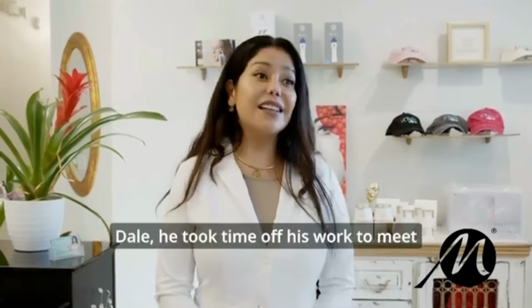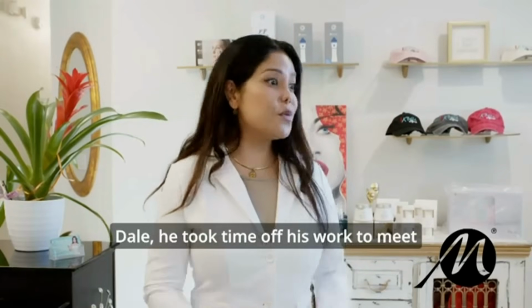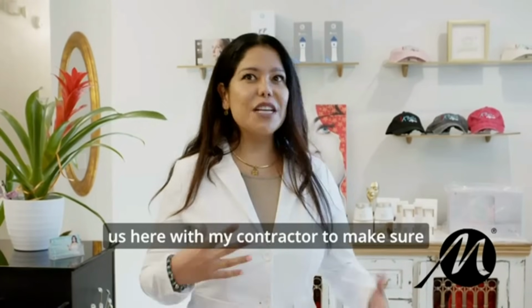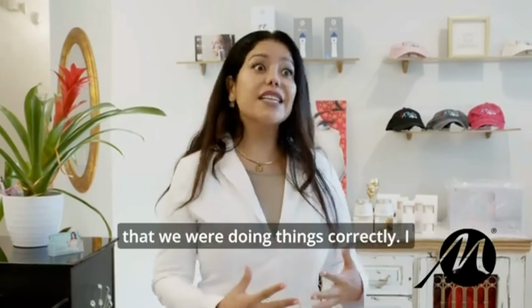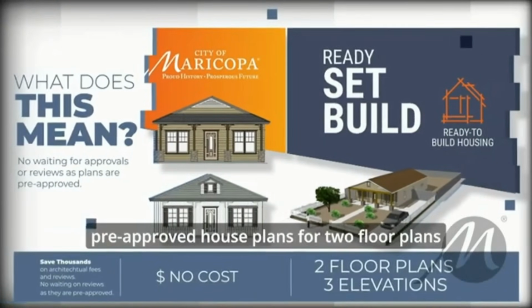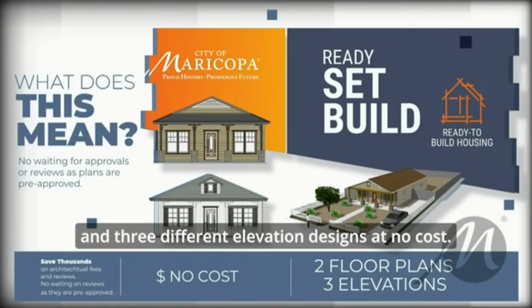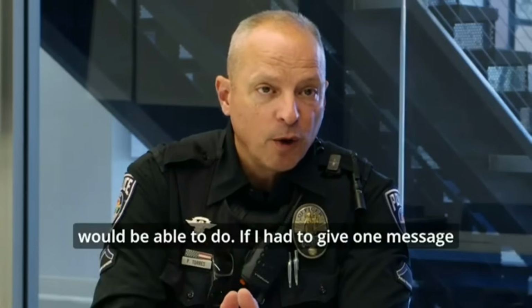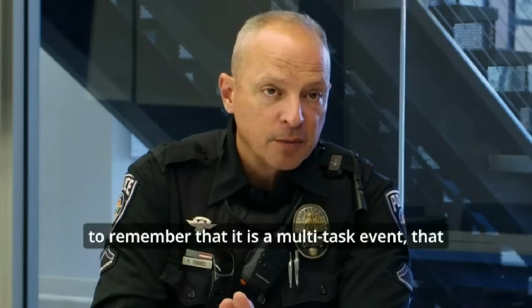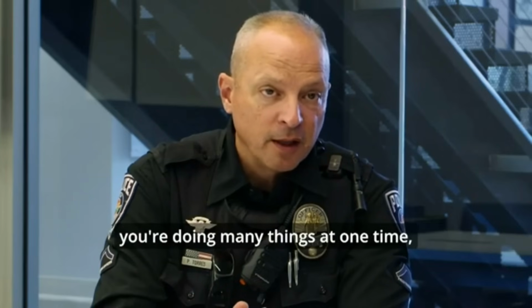And Mr. Dell, he took time off his work to meet us here with my contractor to make sure that we were doing things correctly. Set build, you gain access to pre-approved house plans for 2 floor plans and 3 different elevation designs at no cost. If I had to give one message, is to try to really pay attention to driving and to remember that it is a multitask event, that you're doing many things at one time.